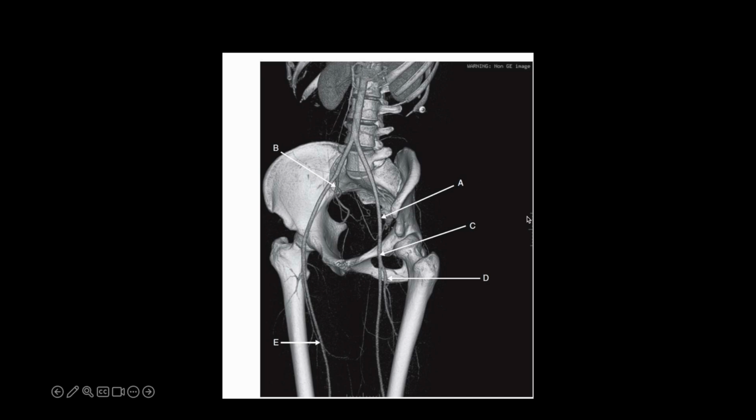Let's do this one. This is a CT angiogram, and they've done some post-processing, and so you can see all the arteries. First principles, aorta. A is your external iliac artery. Remember, the iliac arteries bifurcate quite proximal to the common iliac arteries, like you can see on this side.